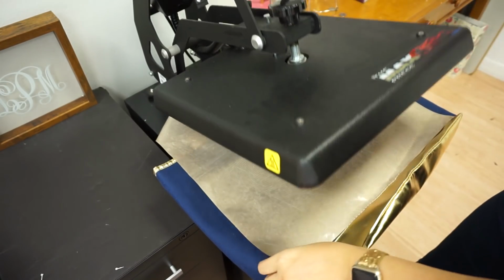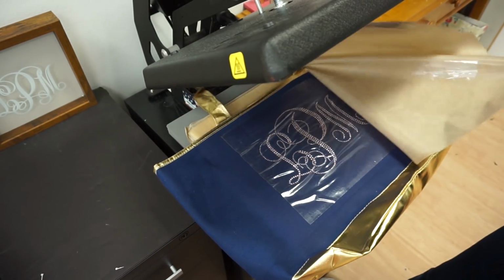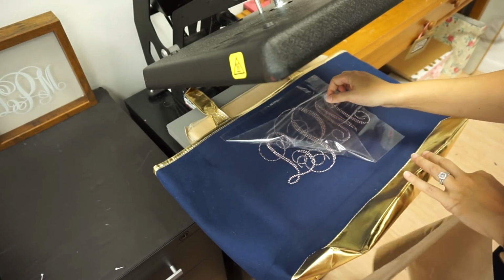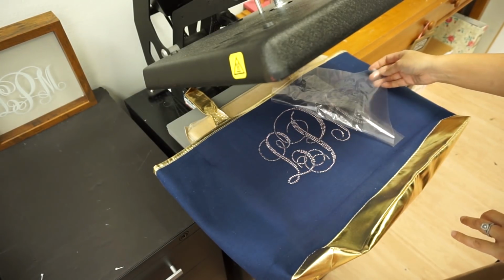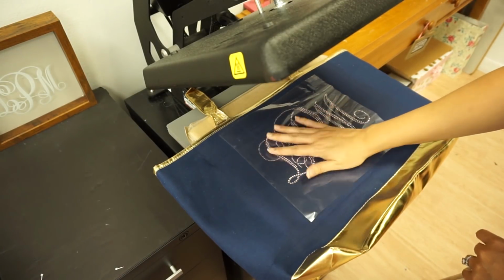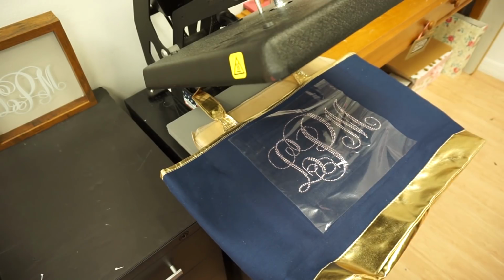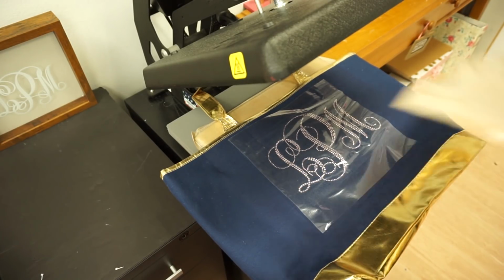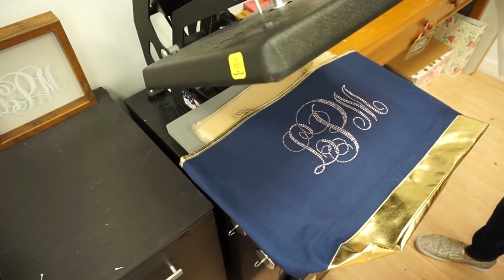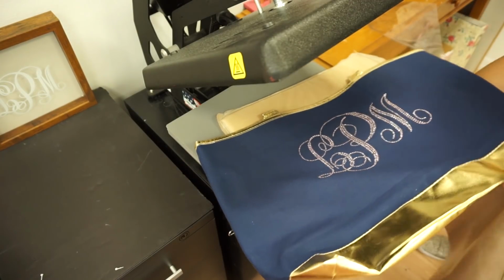All right, let's lift this up. Take off our cover sheet. And now let's see how these rhinestones look. So check this out. Some rhinestones came up with my tape. This may happen when I have something textured like this. So just lift it up carefully, and then we're just going to go ahead and close our press one more time. All right, so my second press is good, and my bag is all set to go.